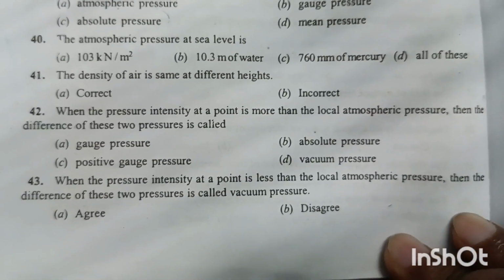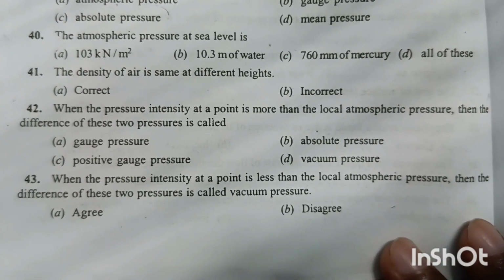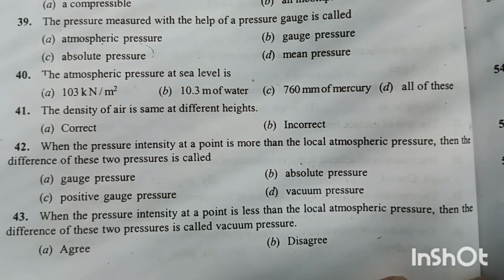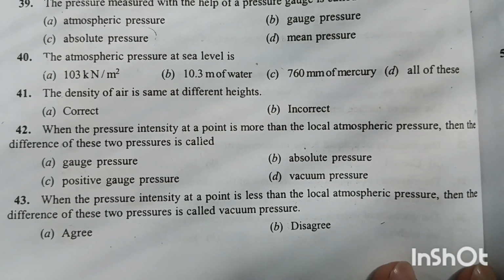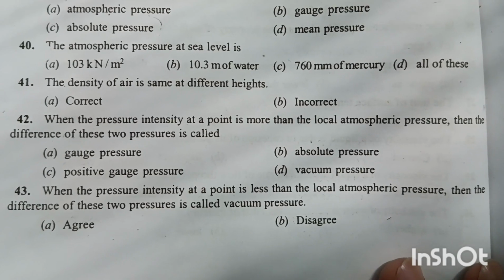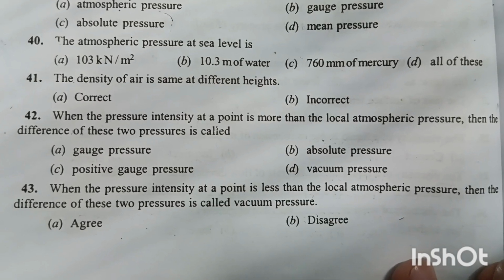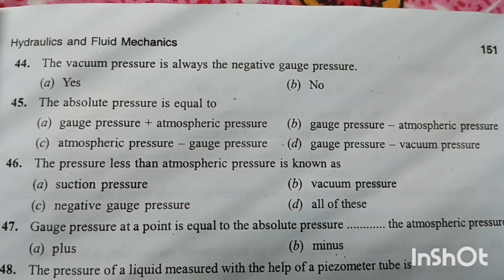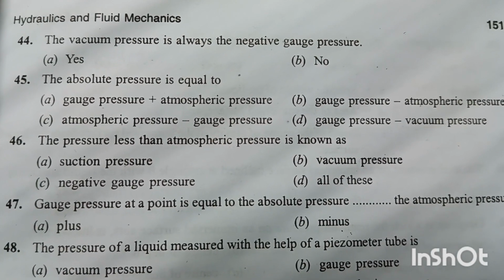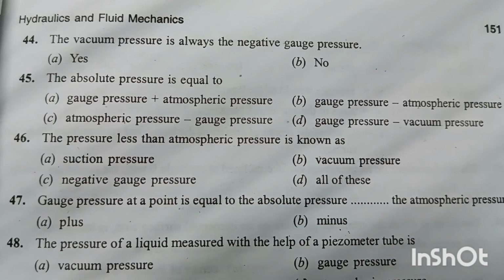Question number 42. When the pressure intensity at a point is more than local atmospheric pressure, then the difference of these two pressure is called gauge pressure. Option A is right answer. Question number 43. When the pressure intensity at a point is less than the local atmospheric pressure, then the difference of these two pressure is called vacuum pressure. Option A is right answer. Question number 44. The vacuum pressure is always the negative gauge pressure. Option A is right answer. Question number 45. The absolute pressure is equal to gauge pressure plus atmospheric pressure. Option A is right answer.